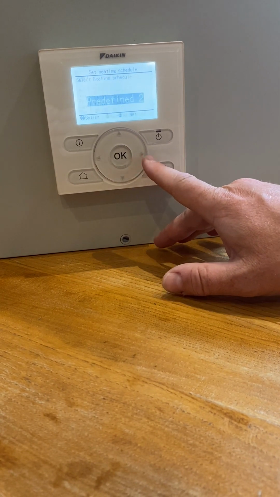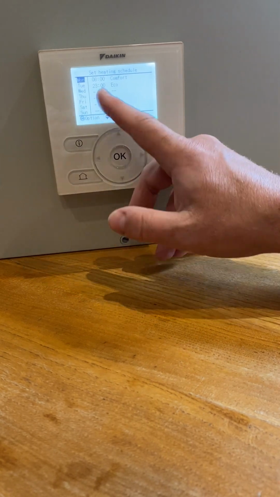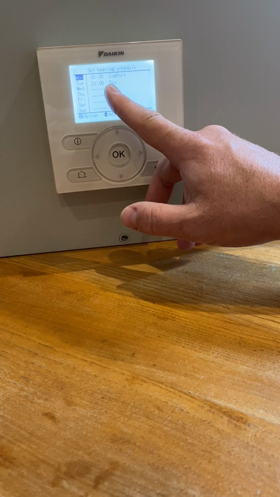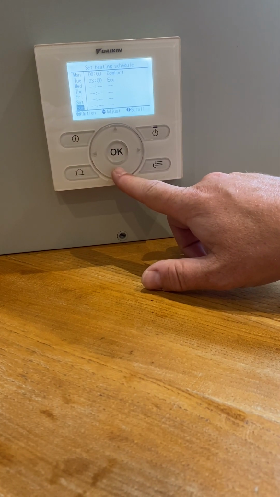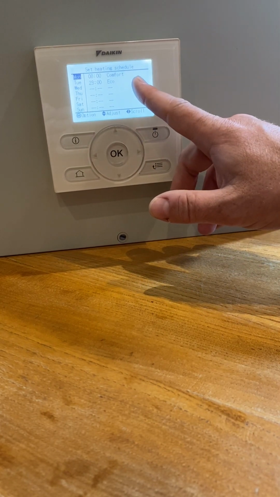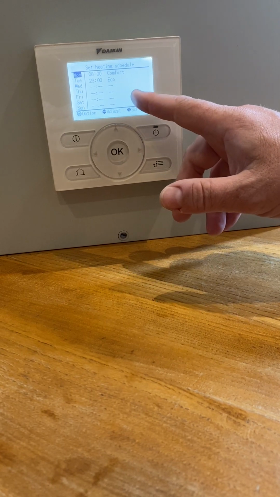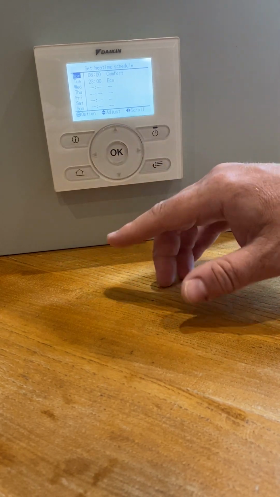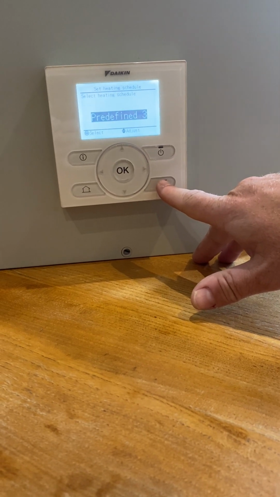Let's come out of there. Predefined 3, move on that one. Predefined 3, it's set from 8 in the morning until 11 in the evening. Each day is the same, right through 7 days a week. And that is ideal for the depths of winter, your coldest winter days. This is where you want to set it, or for people that are in the house most of the time. Just reverse arrow back out of there.